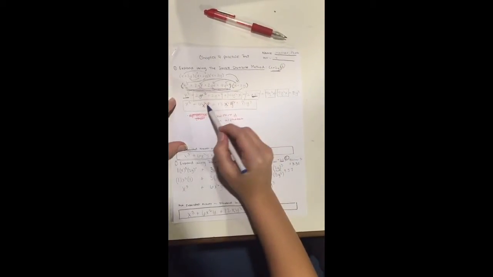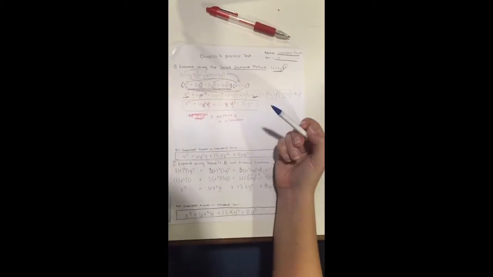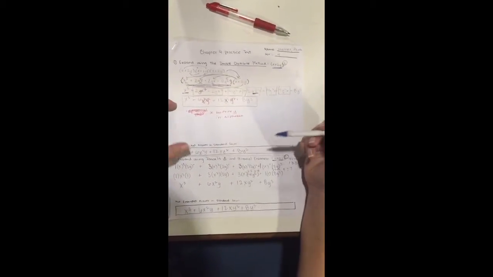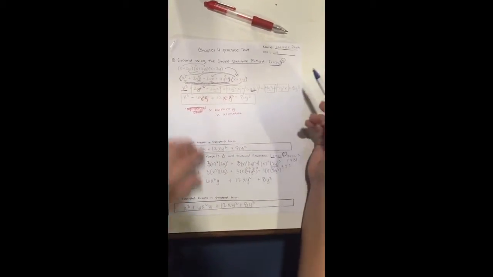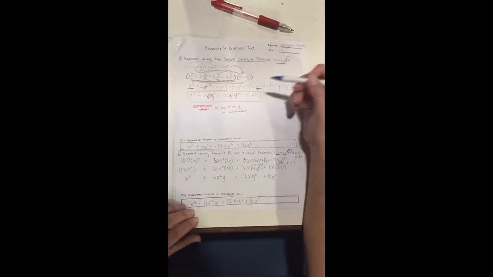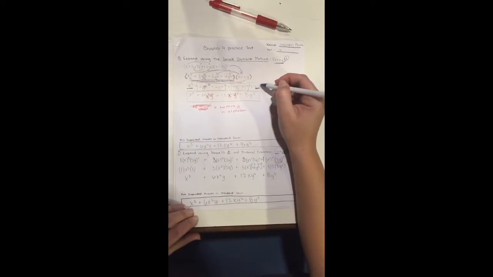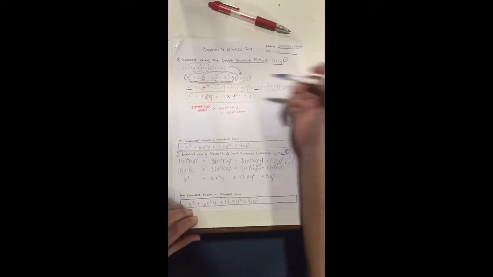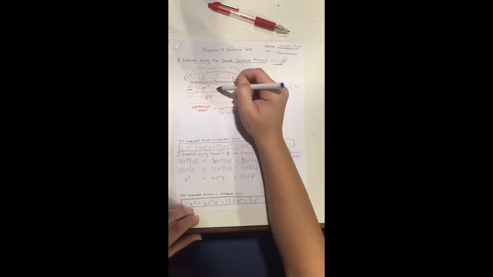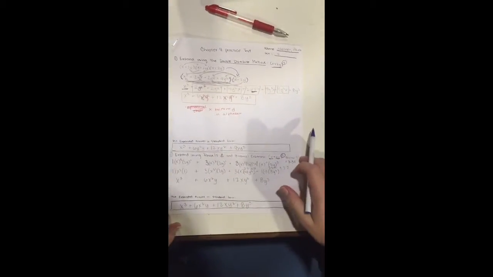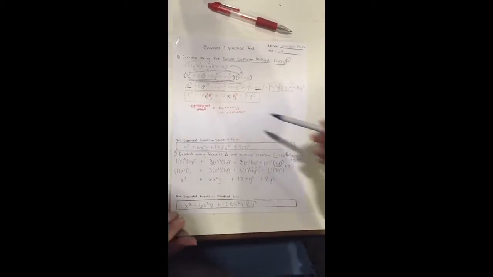And make sure that you always put the x before the y, because that's in alphabetical order. So your final answer would look like this, because you would add all these together. So like 2yx squared would add with this 2yx squared and that 2yx squared to lower the amount of numbers used. And then the same thing, you basically do the same thing using Pascal's triangle.